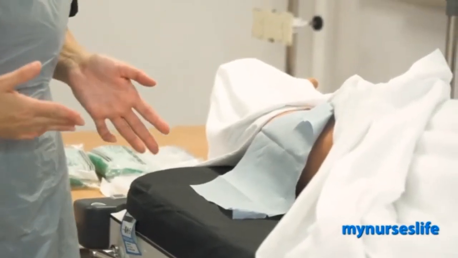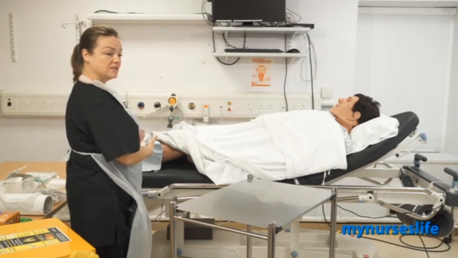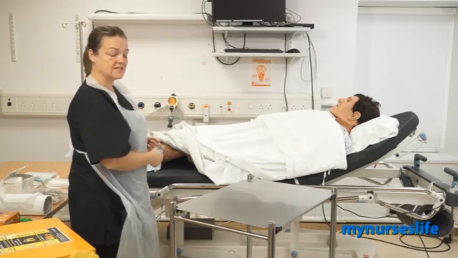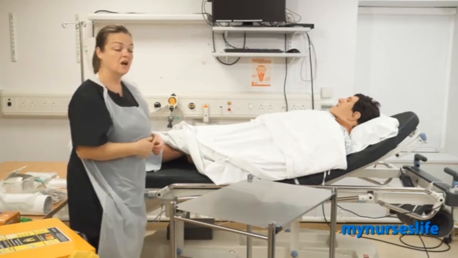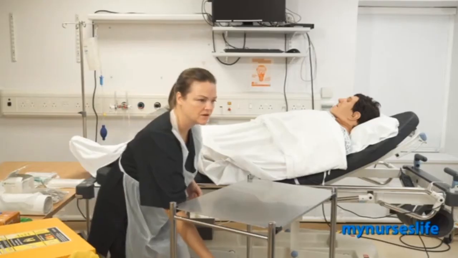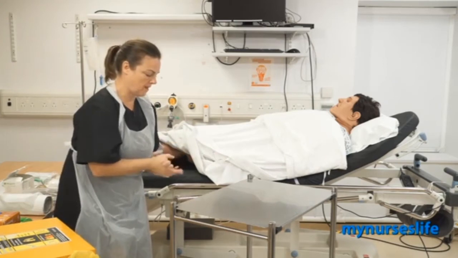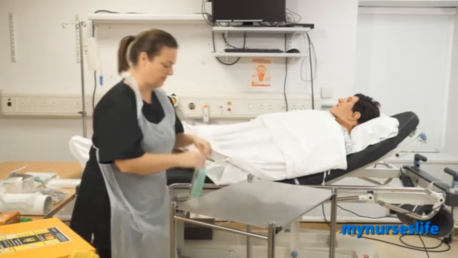I don't need to take the sheet right up. And you can see it's covered because it looks like somebody, a doctor, has just come and had a look and taken the dressing down. So we've just got a sterile sheet covering it now. I will go ahead and gel my hands because I've touched the patient. And I'm going to open the dressing pack.